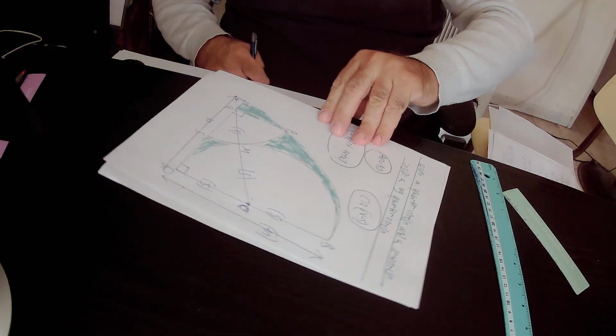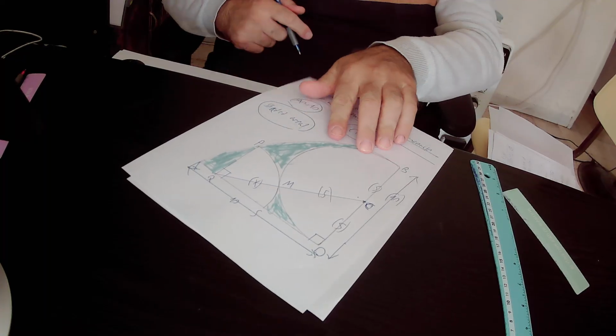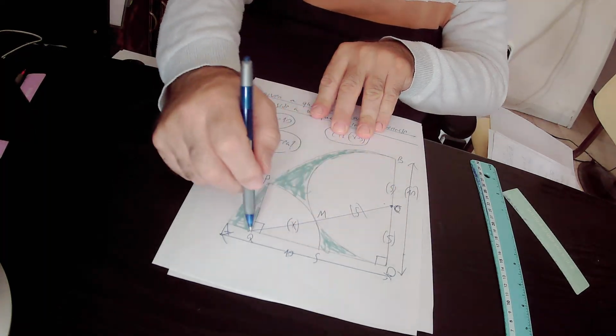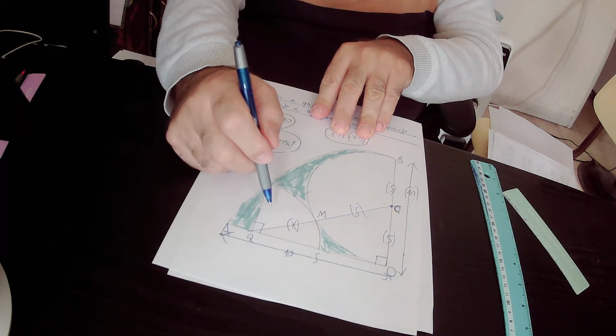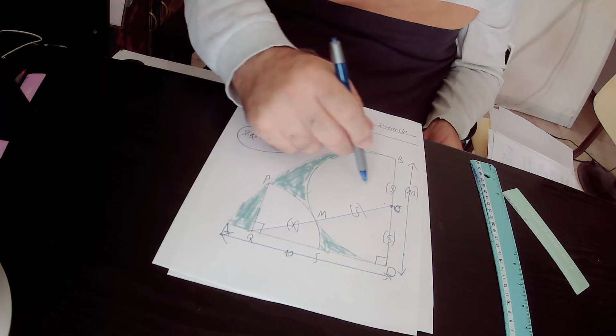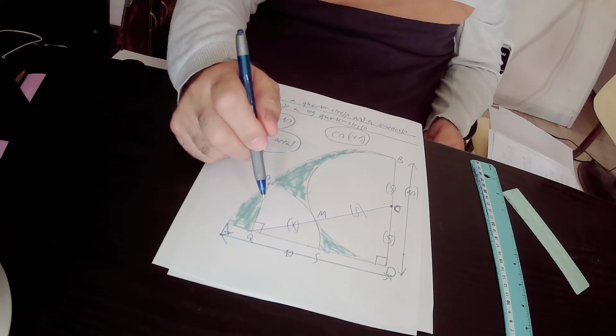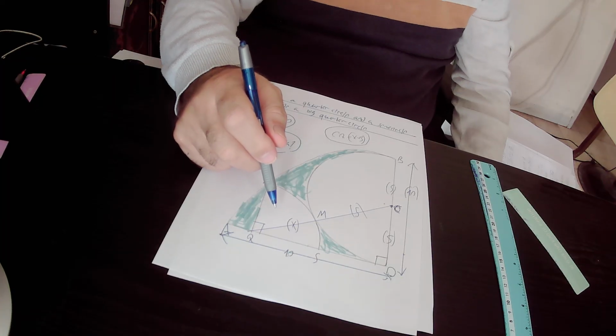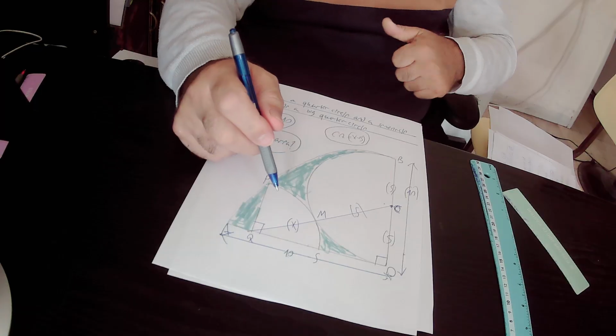In the next step, I'll copy this right triangle QCO into a new page, and we will implement the Pythagoras theorem on this right triangle QCO. According to the Pythagoras theorem, in any right triangle, the square of the hypotenuse equals the sum of the squares of the perpendicular sides.